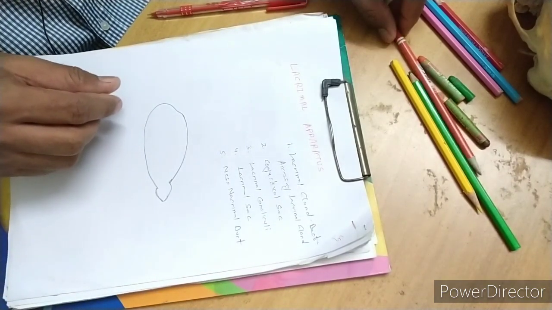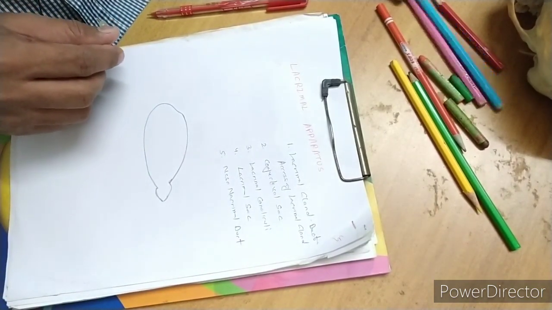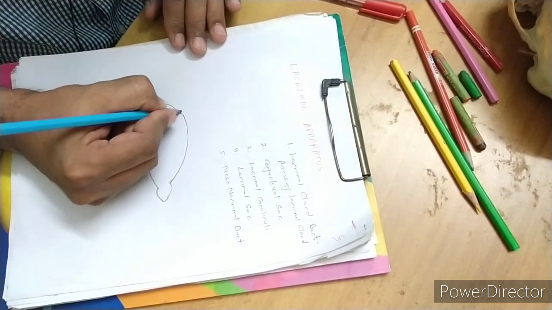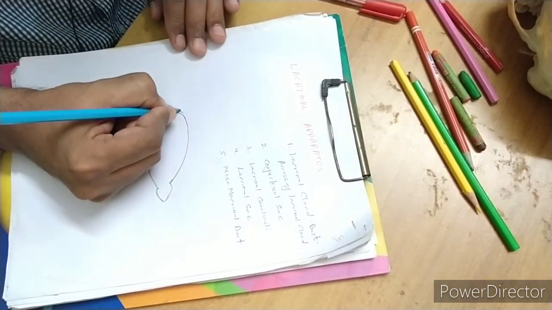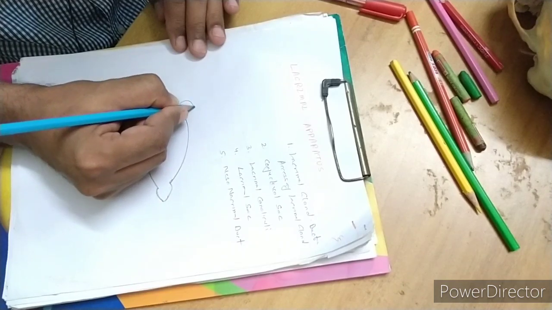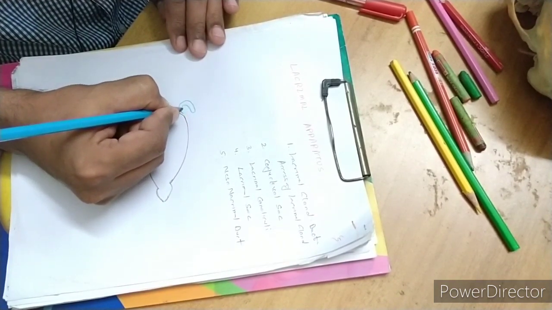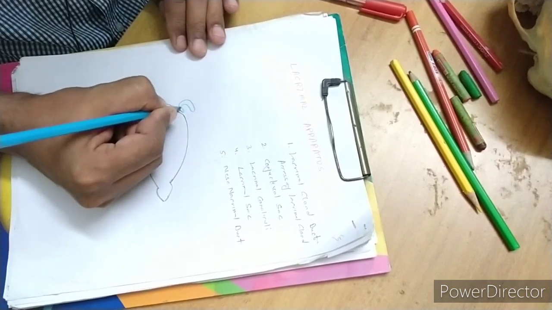Now this lacrimal gland is an almond shaped gland which has two parts, the deeper part and the superficial part. This is the deeper part and this is the superficial part here.